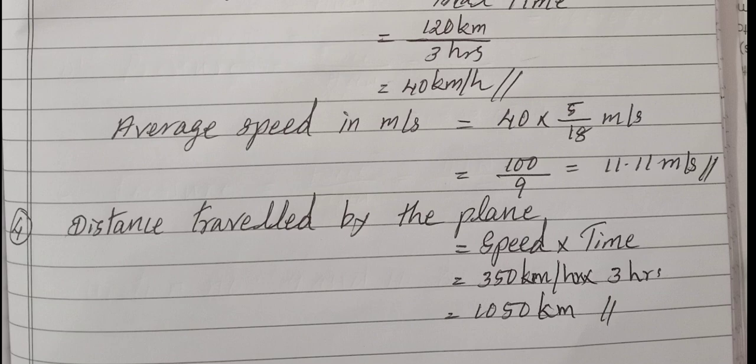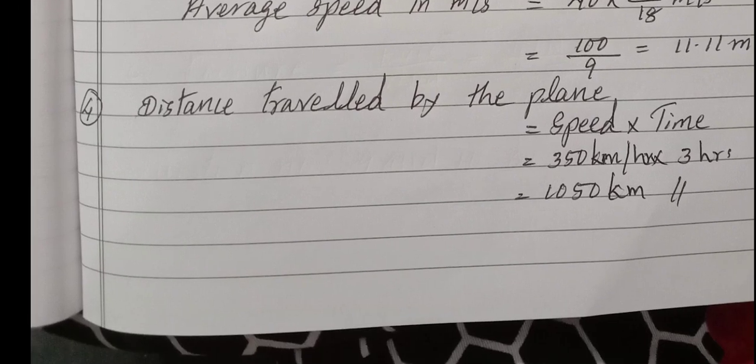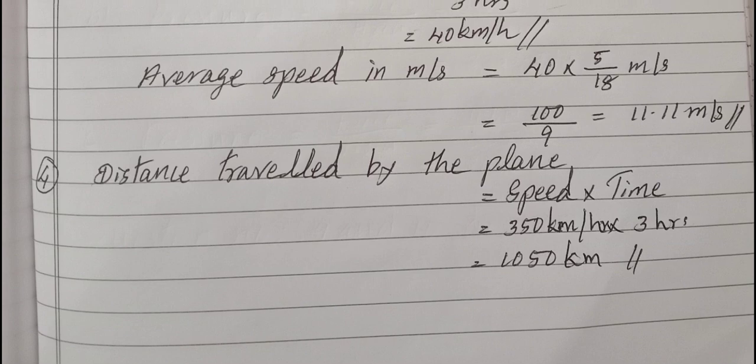What is the distance traveled by a plane flying for about 3 hours at a speed of 350 kilometer per hour? So, distance traveled by the plane. Write the formula: distance equals speed into time. Speed is given as 350 kilometer per hour, multiplied by 3 hours. After multiplying 350 by 3 we get 1050 kilometer. Now question number 5.